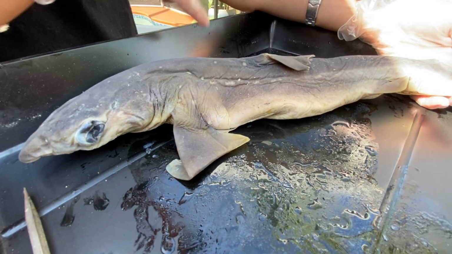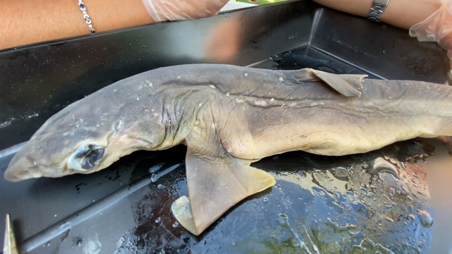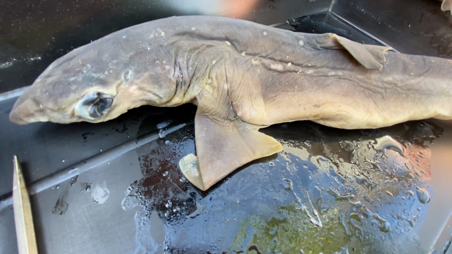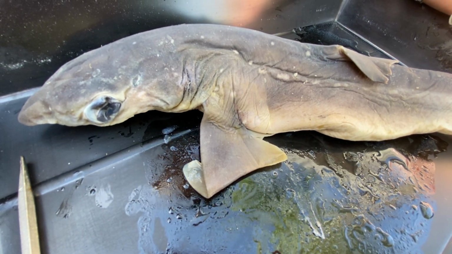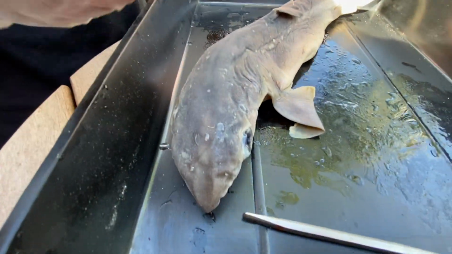These dots are indicative of a juvenile dogfish. So this one is a juvenile. It's probably not sexually mature. We will see how sexually immature it is once we open it up to see where the ovaries and the uterus actually are.